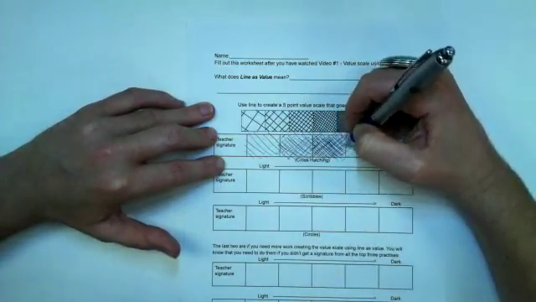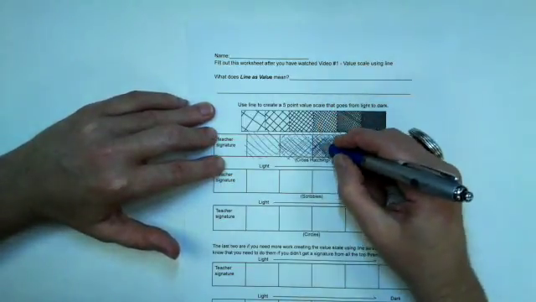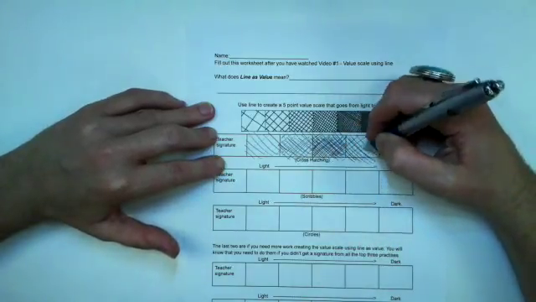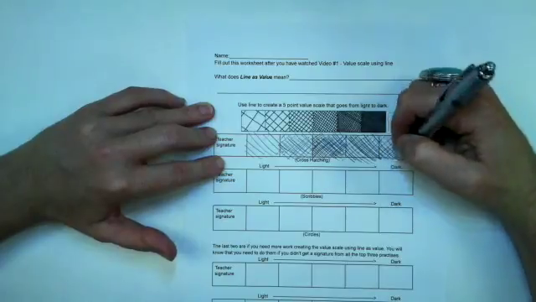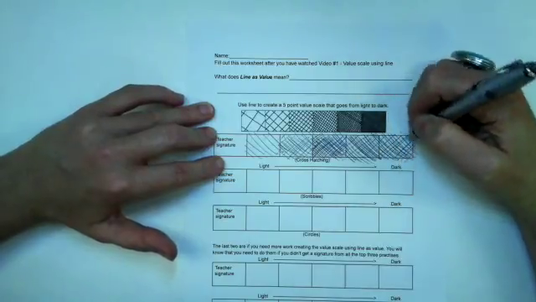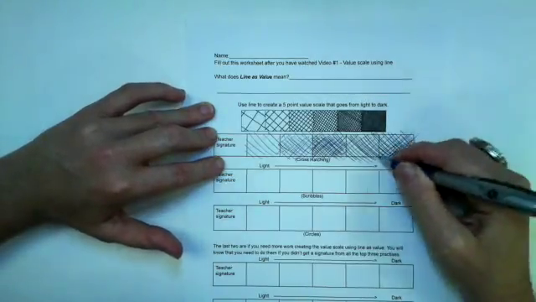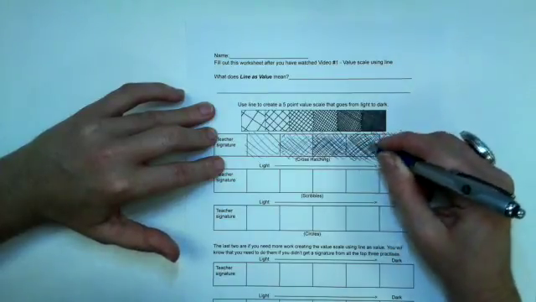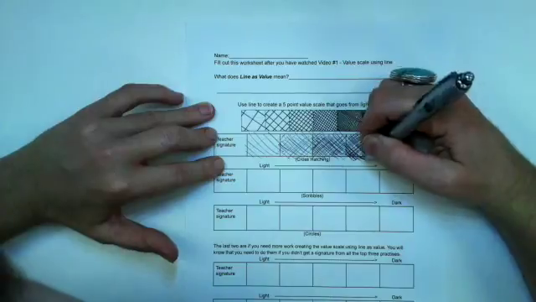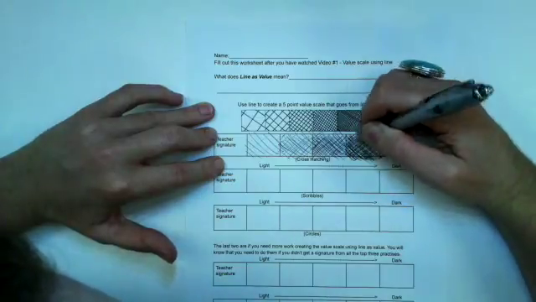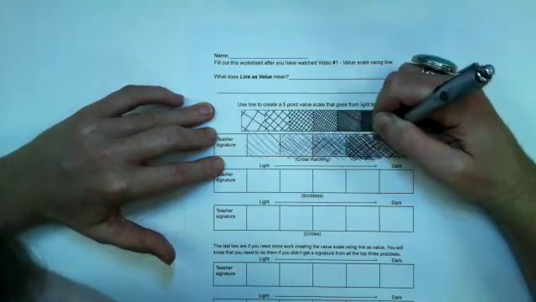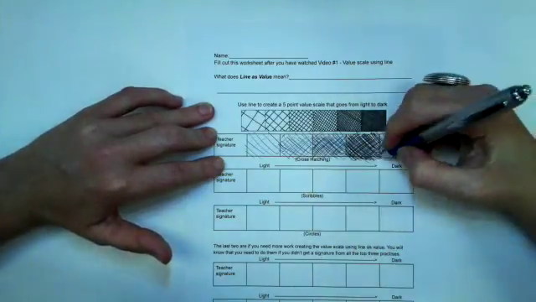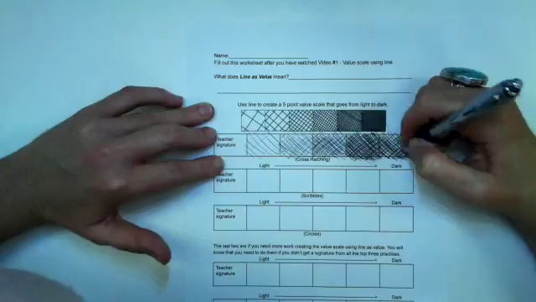I might go a little darker. Okay, then this one needs to be different. I'm going to do this one at the same time because it has the same effect. Okay, now this one is darker than that one. We're good. Now I'm going to make this one darker.